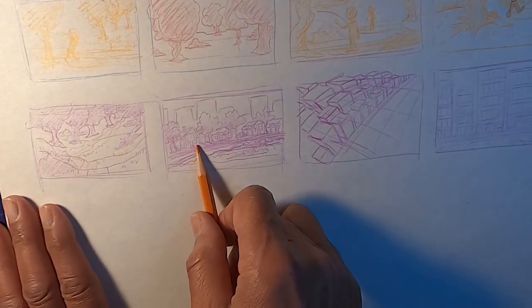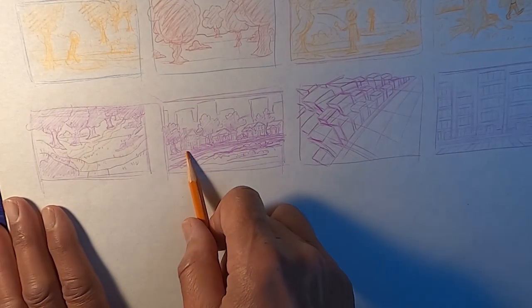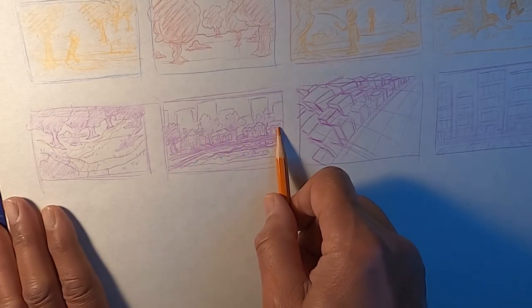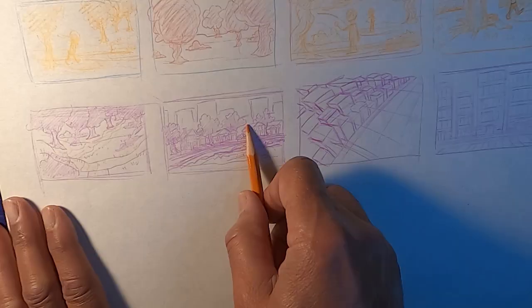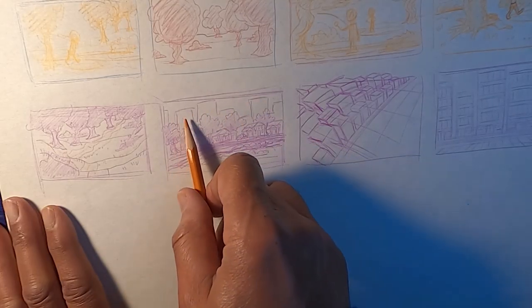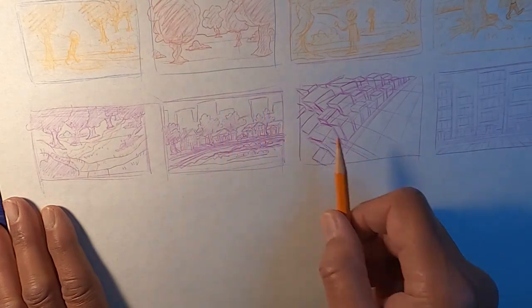Now here I've got a city street, maybe a small town street, and there's 4 houses with garages. Each one has trees next to it. Behind it is a cityscape and just outlines of city buildings.